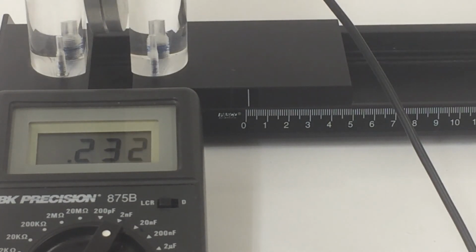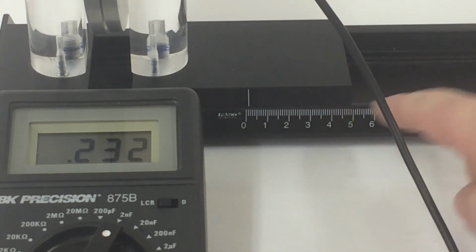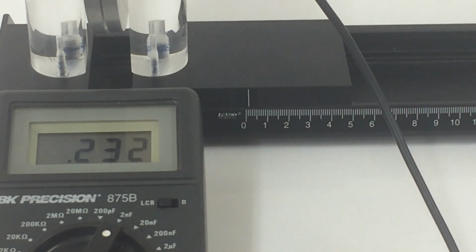For part one of the lab, we have a variable gap capacitor, and I will zoom out at the end of this lab and show you that, and I will also put in the measurements. But right now you are currently able to see the gap distance and the current measurement for capacitance. You'll be using this to create graphs of the relationship between capacitance and D.